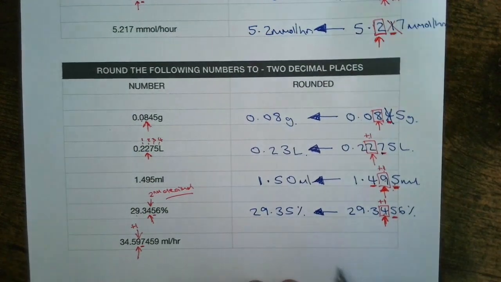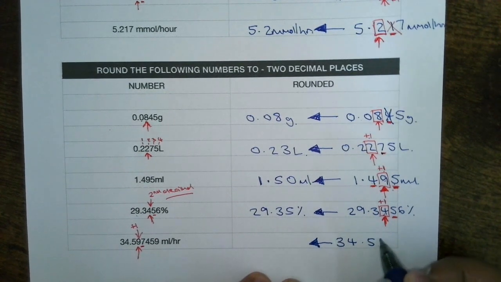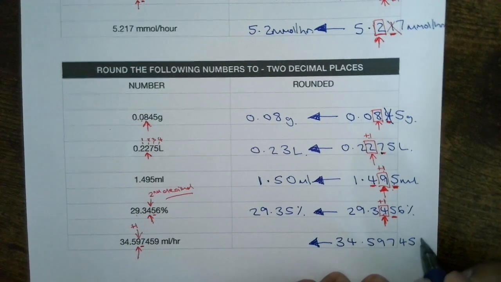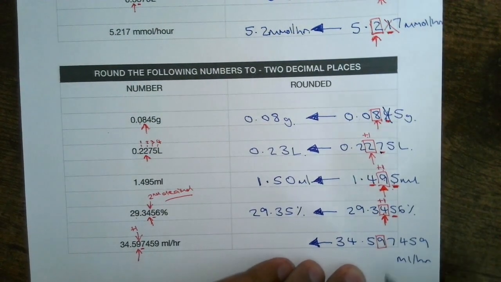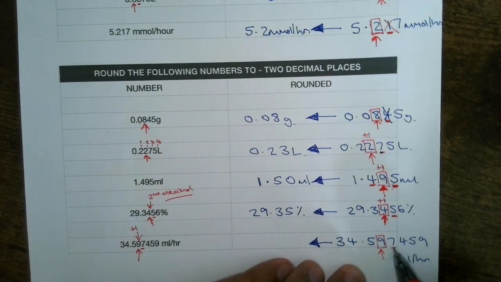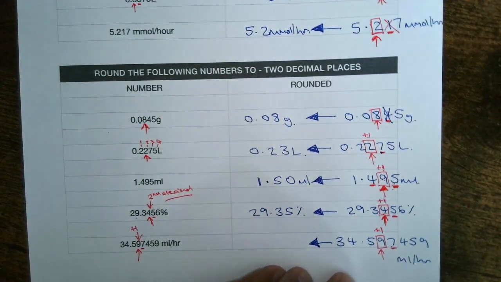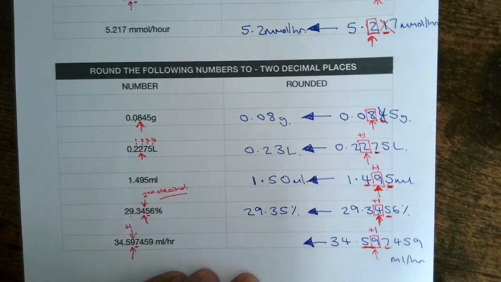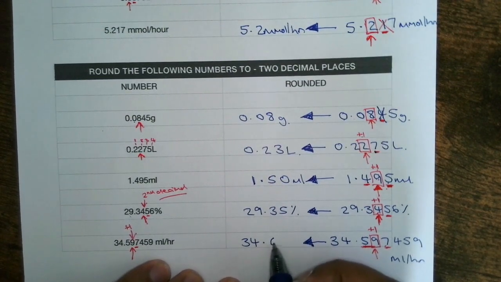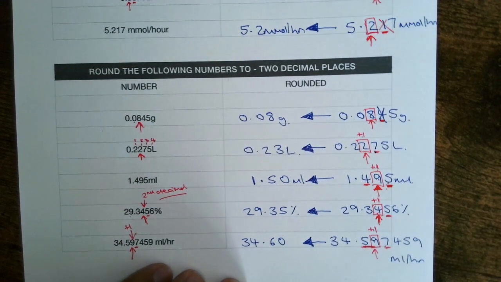So let's have a look over here, let's write this out a little bit bigger, and let's see how we do. 34.597459, and it's mLs per hour. So you're going to find the second decimal position. There it is. I'm going to draw an arrow there. You're going to look at the number to the right. Is it greater than 5 or smaller than 5? It's greater than 5. So you're going to add 1 to the 9 here. If you add 1 to 59, because I'm looking at these two together, what do you get? You get 60. So your answer is 34.60. Okay? Because you're adding 1. So if you add 9, add 1 is 10. That becomes a 0. Carry 1 forward. Hopefully you've understood that.